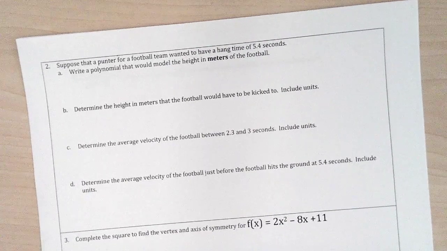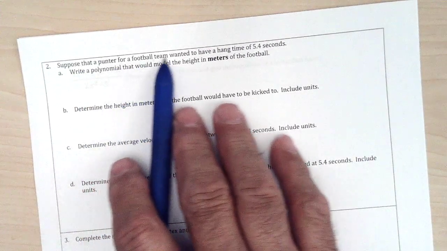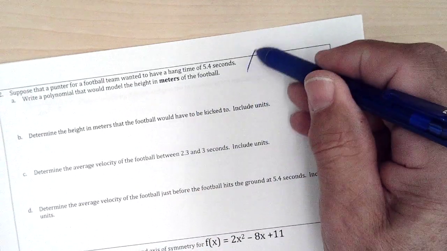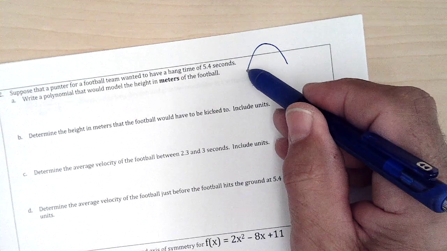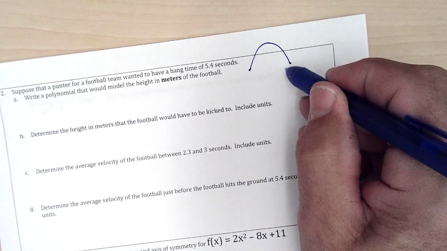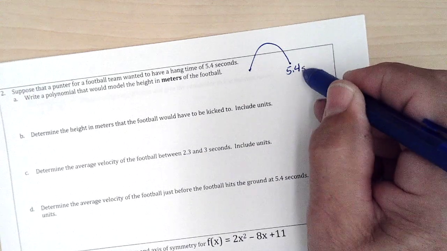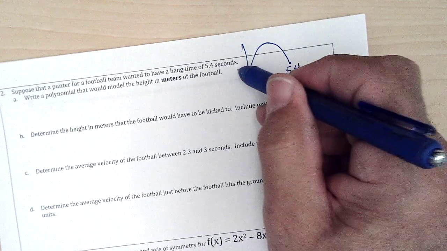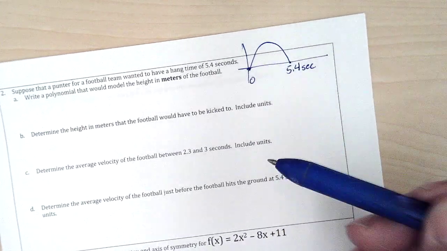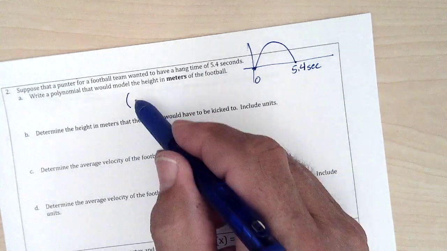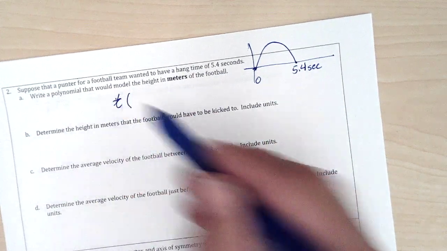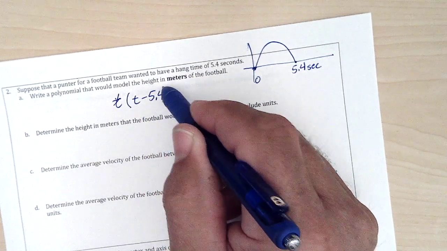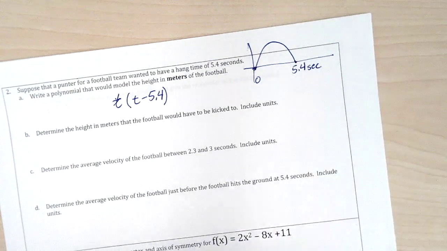Page 2. Suppose a punter for a football team wanted to have a hang time of 5.4 seconds. So we want a parabola where the ball comes back down at 5.4 seconds and goes up at 0 seconds. So that means the parabola must have the factors t and t minus 5.4 to hit there and there.